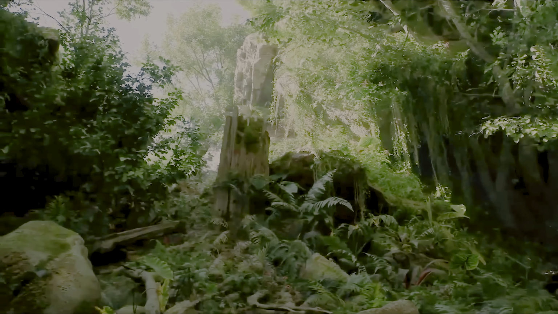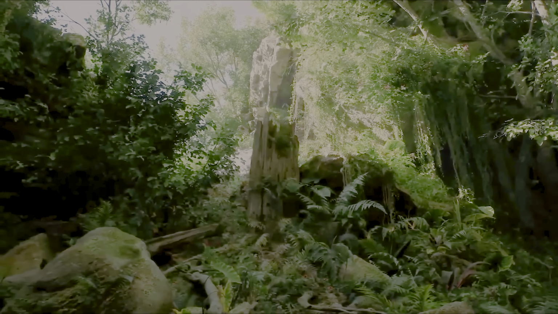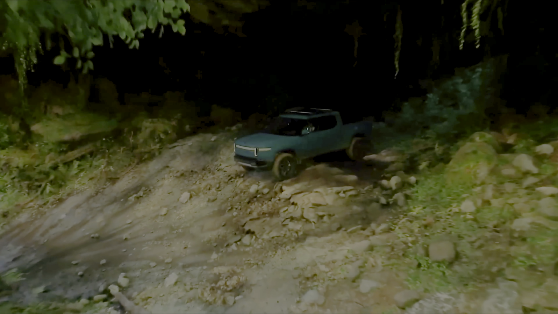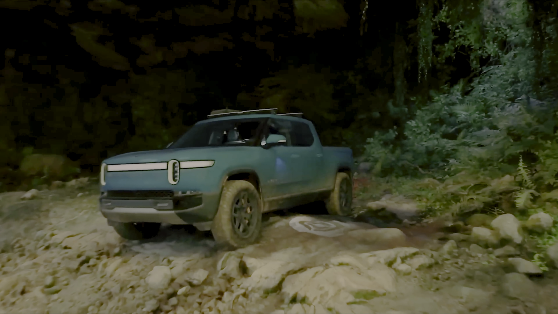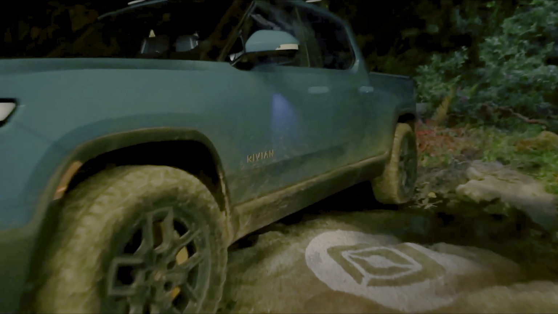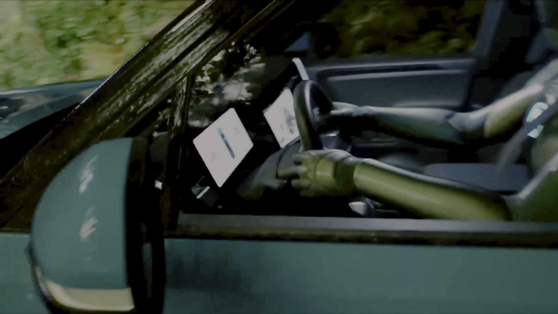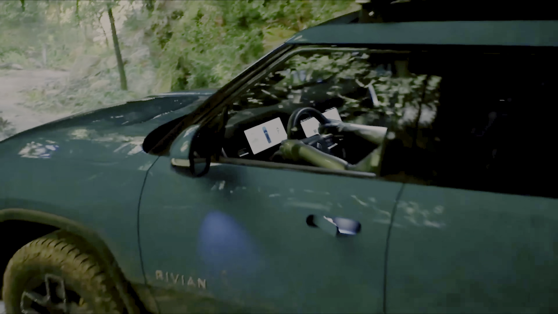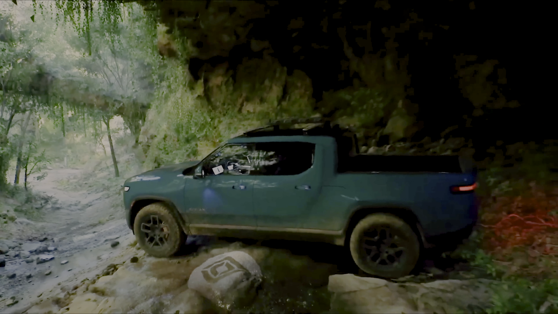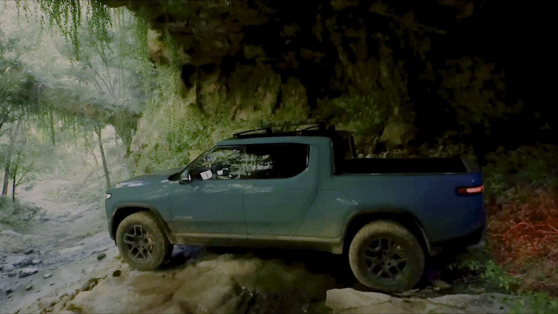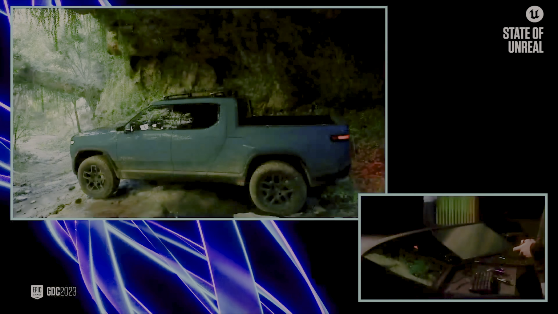Let's explore the environment. And what better way to do that than off-roading? And what better way to off-road than in a Rivian R1T? Now, Rivian uses Unreal to power their instrument cluster, including 3D visualization of their vehicles. So we worked with them to bring the R1T to life in this experience. Let's head on out, Jacob. Sure thing, on my way.